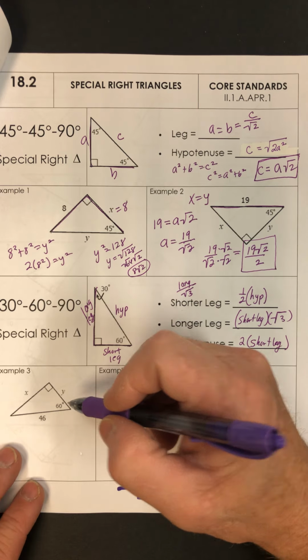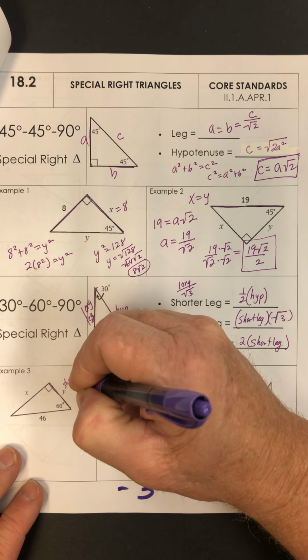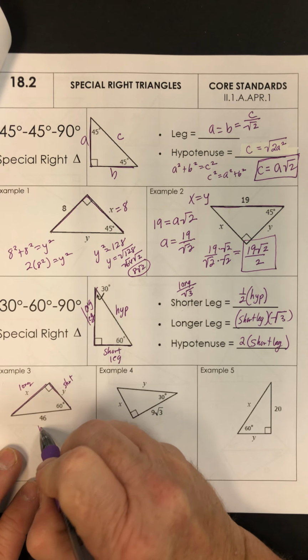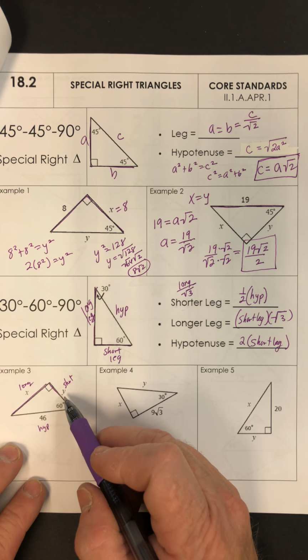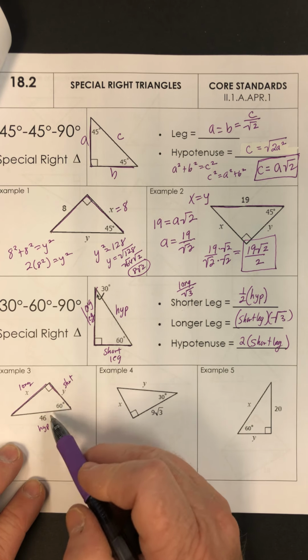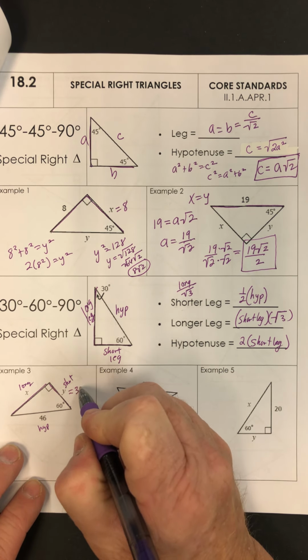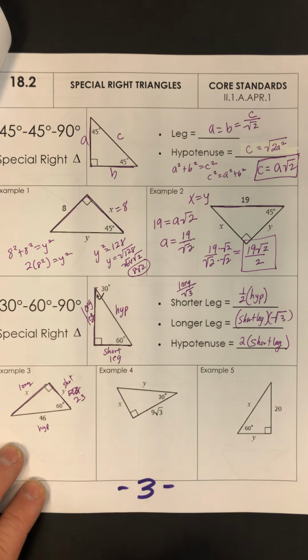So look at example 3. Here's your 60-degree angle. So this is the short. This would be the long. This would be the hypotenuse. If we want to get to the long leg, we have to get the short leg first. So the short leg is half the hypotenuse. Half of 46 is 23.